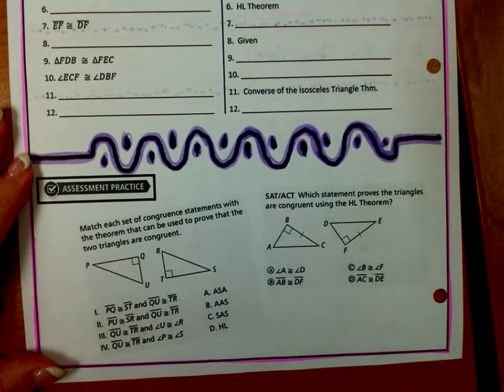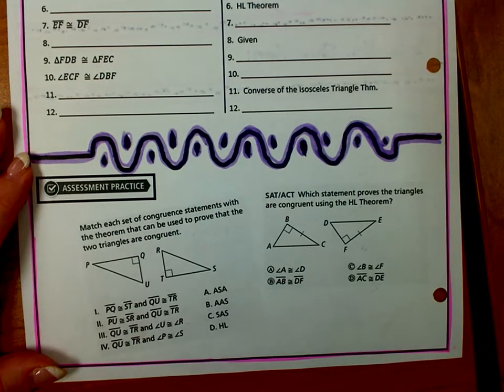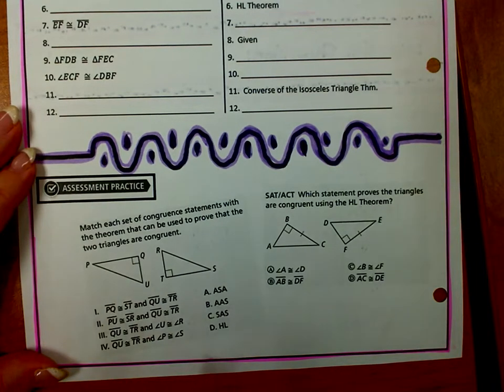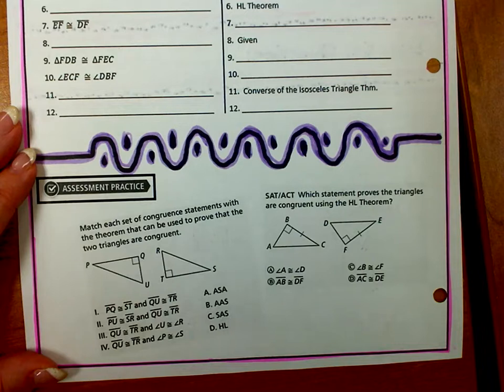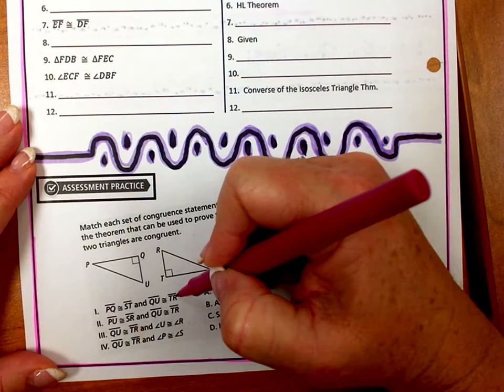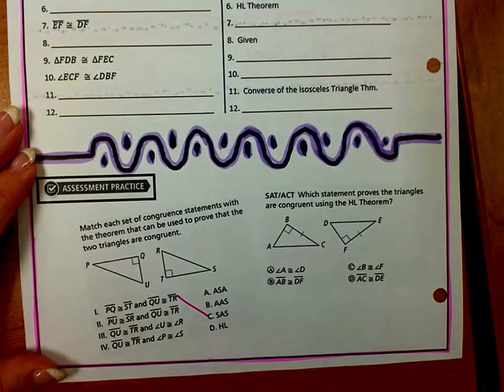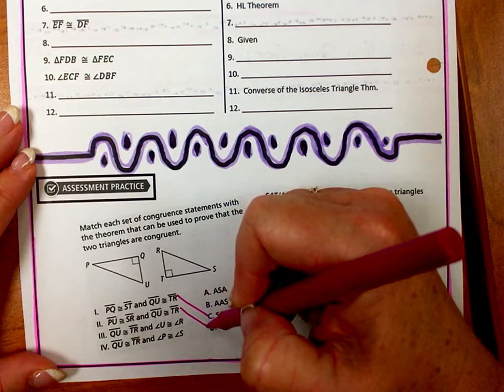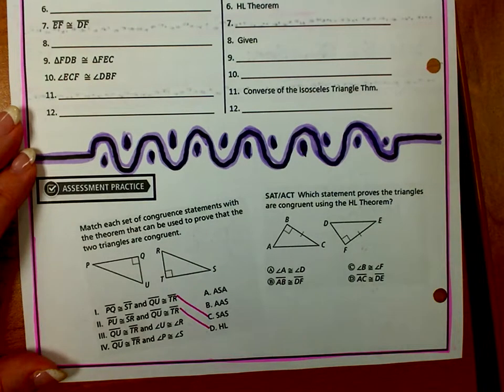Okay, have you finished? Let's take a look at what the answers are. So the first statement, given what we know about these two triangles, can prove that they are congruent using side angle side. The second statement can prove the two triangles congruent using hypotenuse leg.